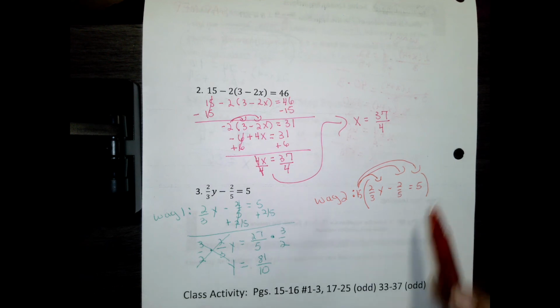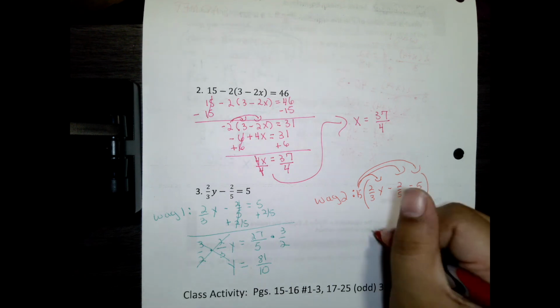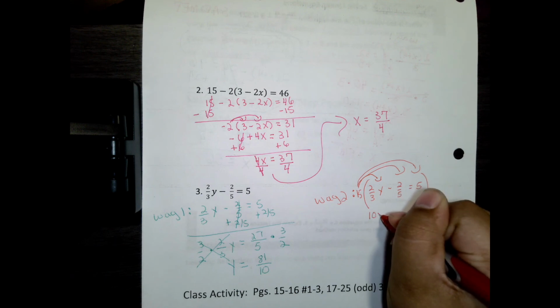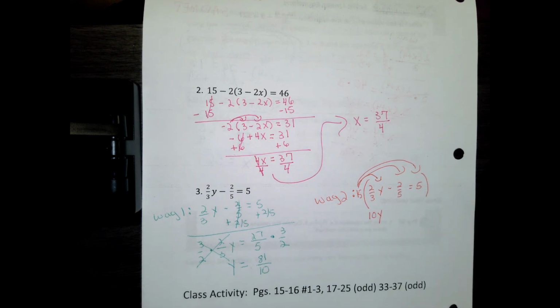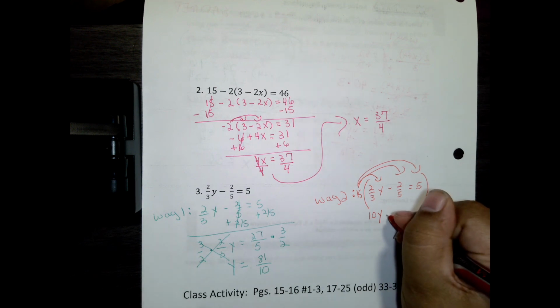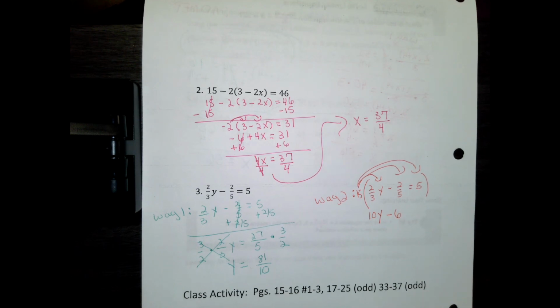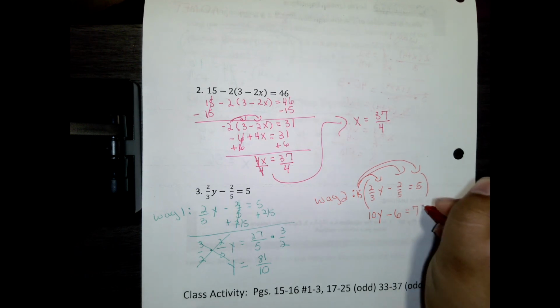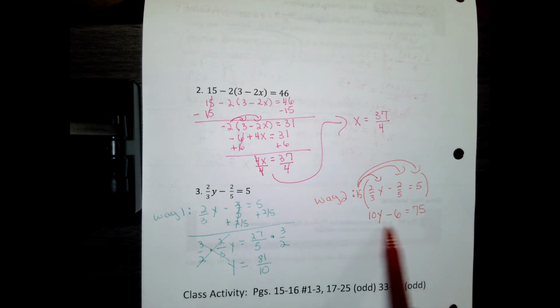So 15 times 2 over 3y. That is going to give us, well, what's 15 times 2? That's 30. Divided by 3 gives us 10. So that's 10y. Okay, now let's take care of the next one. 15 times 2 is 30. Divided by 5 is negative 6. And then 15 times 5 is 75. Notice that this right here is a much easier problem to work with than this right here, playing with our fractions.